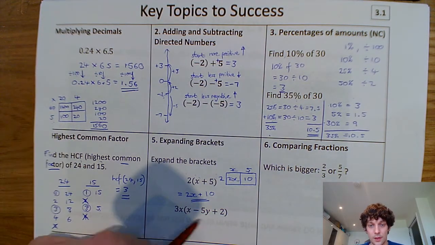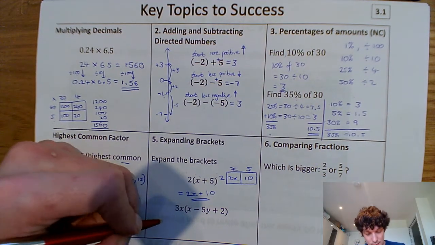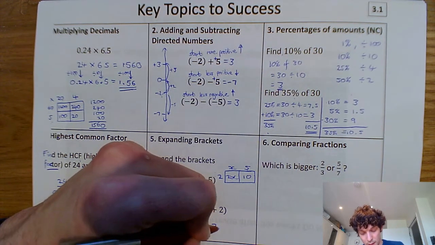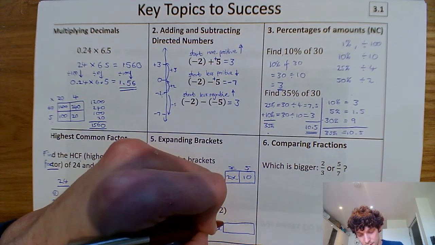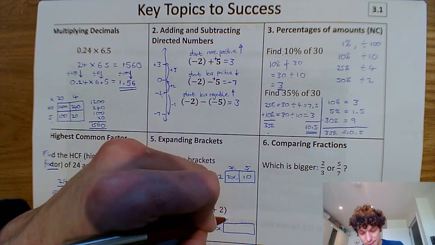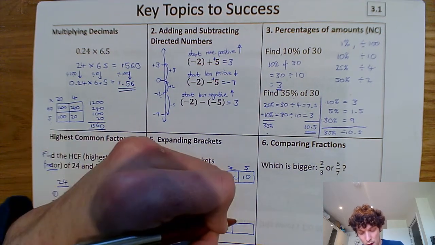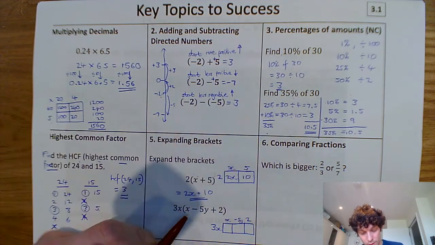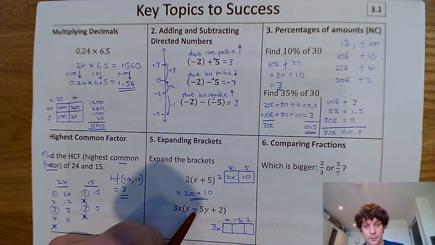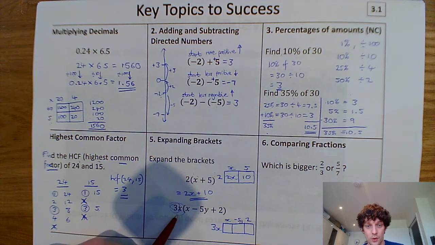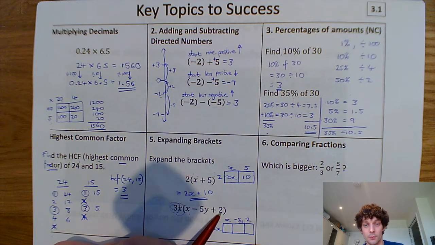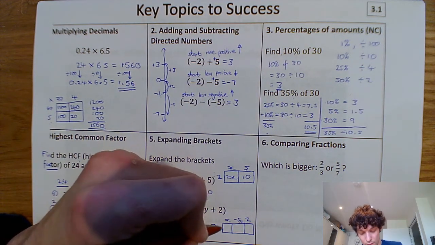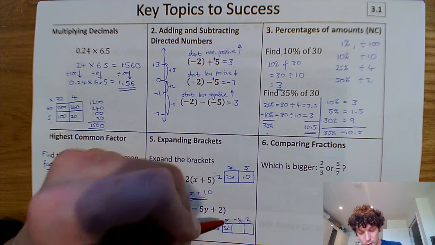Okay, this is a little bit different, so I've got 3x now that I want to multiply by, let's have a look, x, subtract 5y, plus 2. So the difference is I had 3 terms inside my bracket. That's why I've now got 3 boxes here, because I'm multiplying this one term, 3x, by these 3 terms inside the bracket. 3x times x is 3x squared.